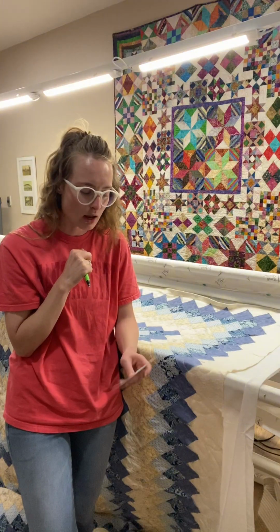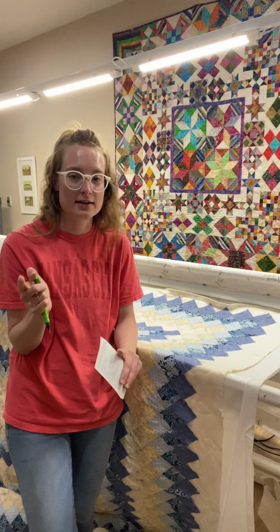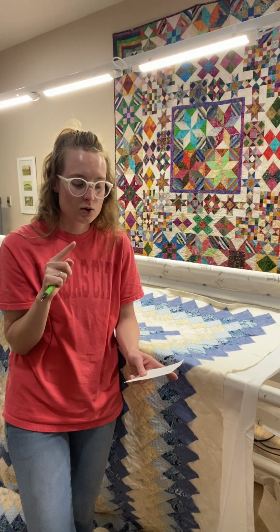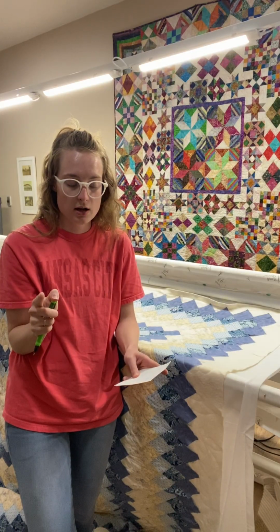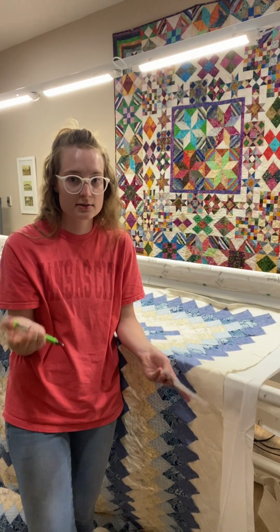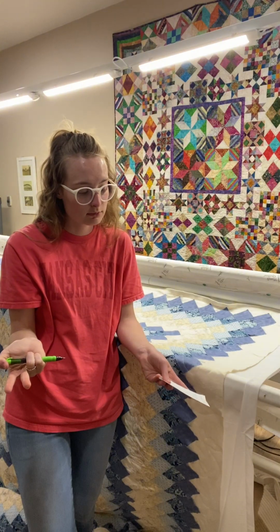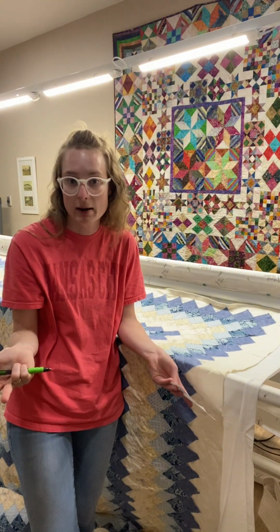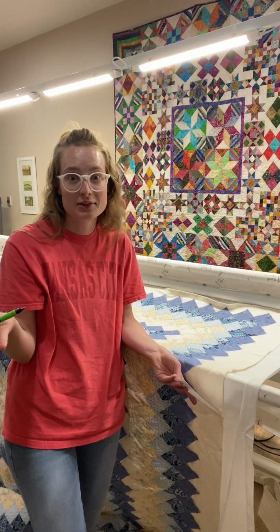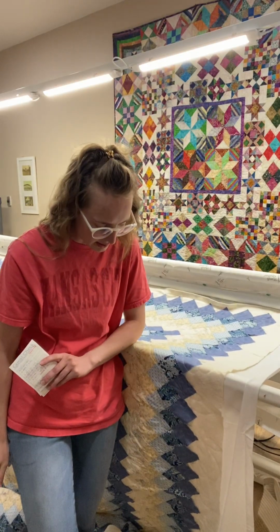So, I hope that kind of gives you an idea. It's not quite double the amount of fabric you would need, but it is a decent amount more. Time-wise, it's probably triple, quadruple the amount of time, maybe even longer, that it would take to do something like this.